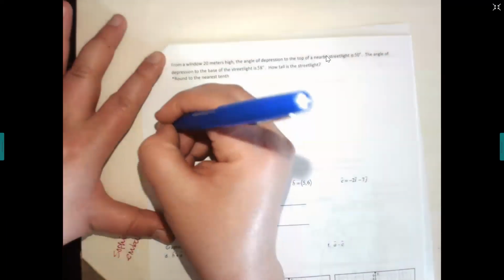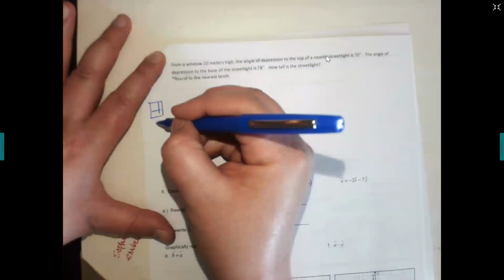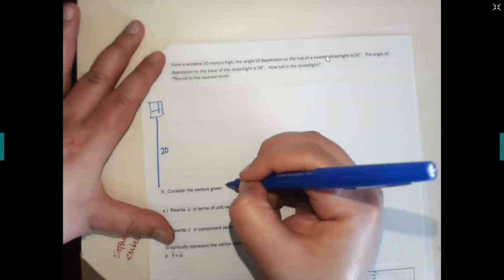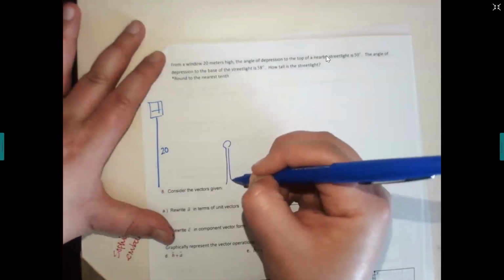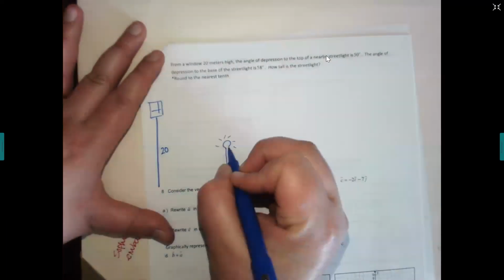So let's go ahead and set up a little picture here. You have a window. Okay, it says it's 20 meters off the ground. And then it says there's an angle of depression to a street light. We'll draw the street light over here. Yeah, that's kind of ugly, but just pretend. Okay, there's the street light. And it says the angle of depression to the street light is 50 degrees.